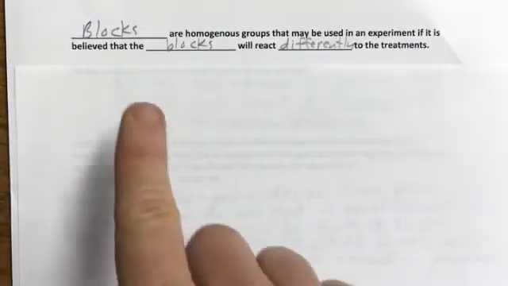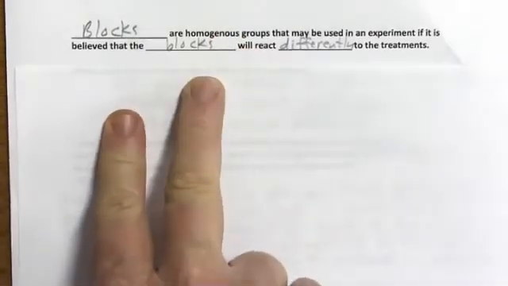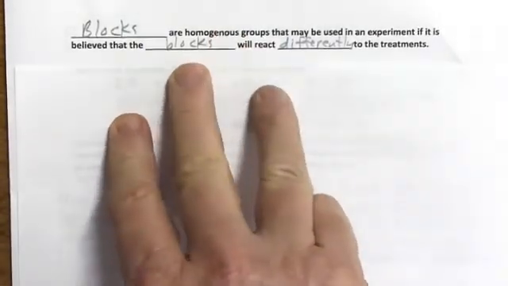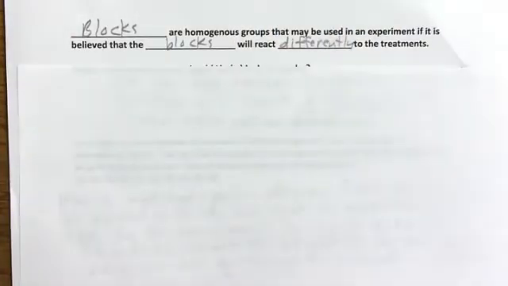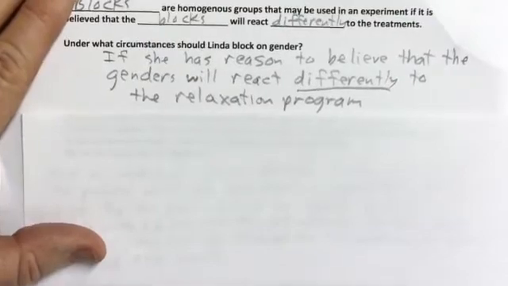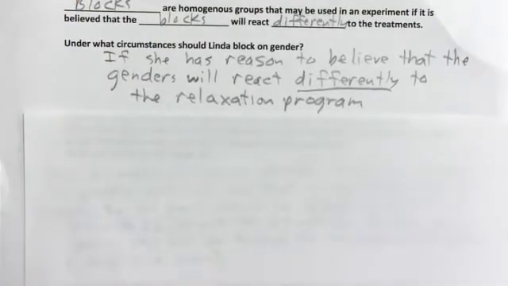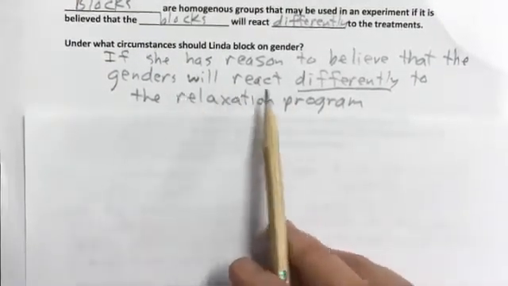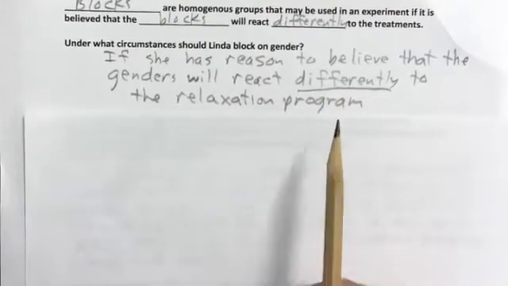It could be a block of people over 70 years old, a block of people from 60 to 70, a block of people from 50 to 60, and so forth. Okay, but anyway, so let's look at this. Under what circumstances should Linda block on gender? She should block if she has reason to believe that the genders react differently to the relaxation program.